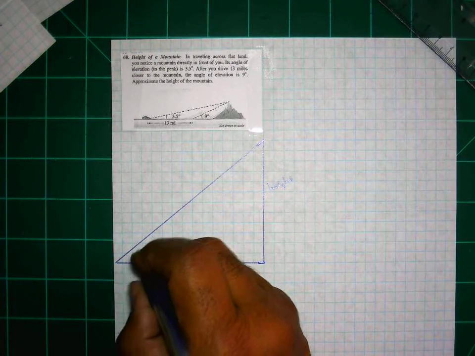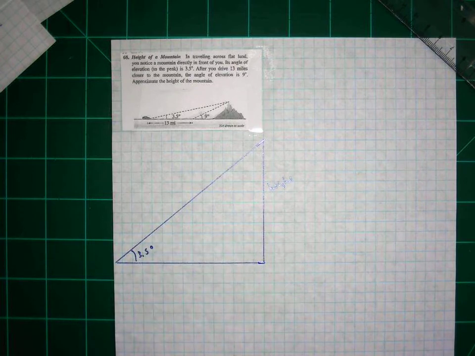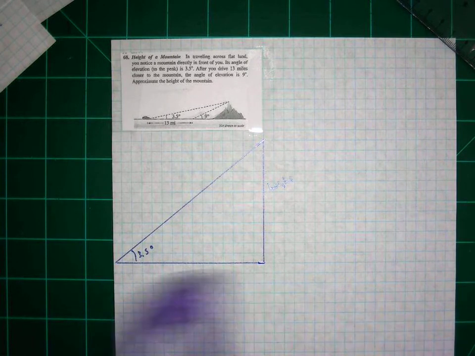Now we're told that this is 3.5 degrees. Now that is not 3.5 degrees. But again, as I said, for our purposes, it's good enough. It's just a sketch.